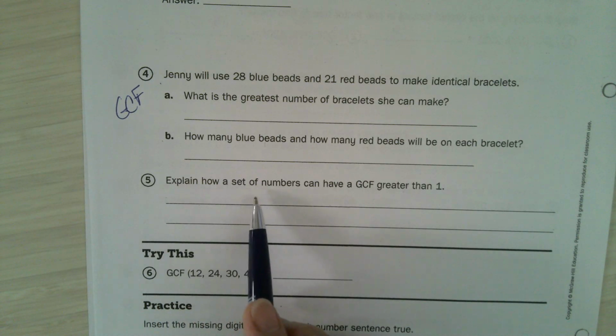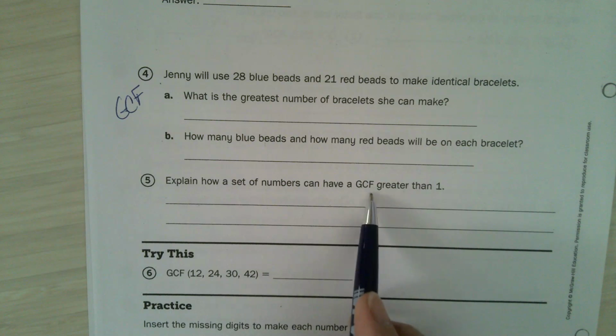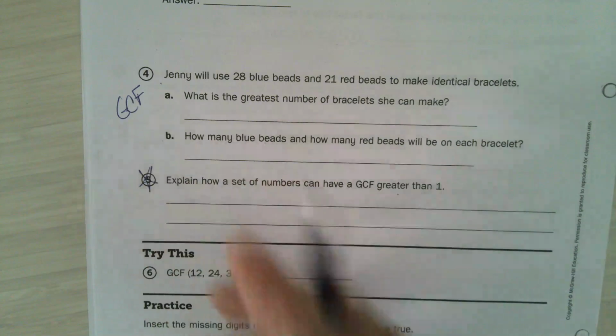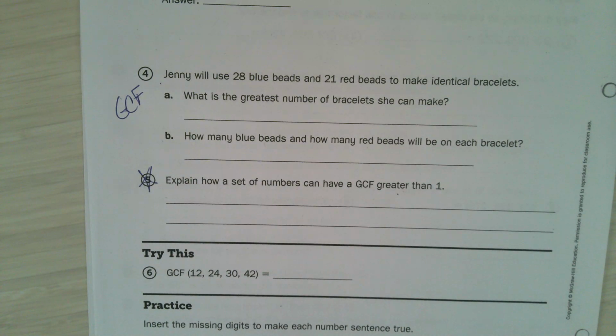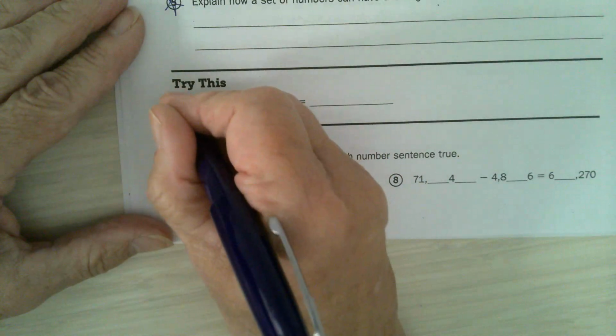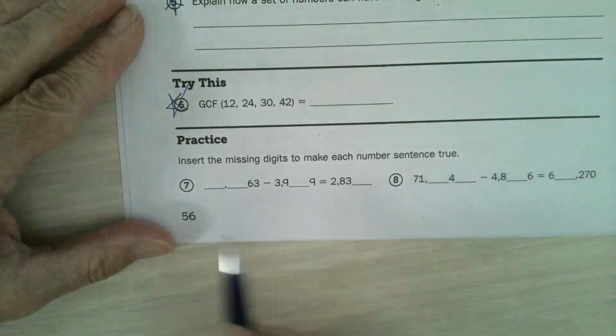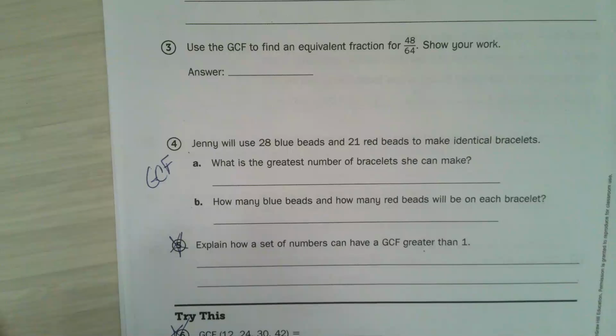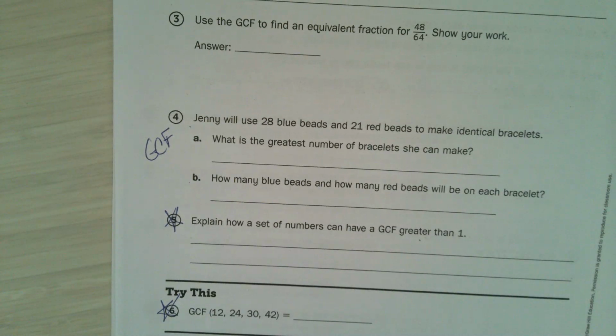Number 5, how a set of numbers can have a greatest common factor. On number 5, I'll give you the answer to that one tomorrow. Yay. Number 6, we'll put a star beside. That one's a little hard. And then try to do 7 and 8. That'll be your homework for tonight. We're going to start on it now.